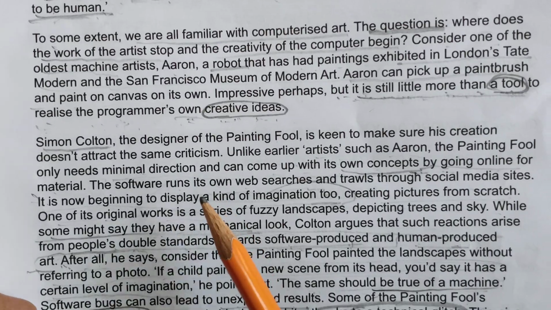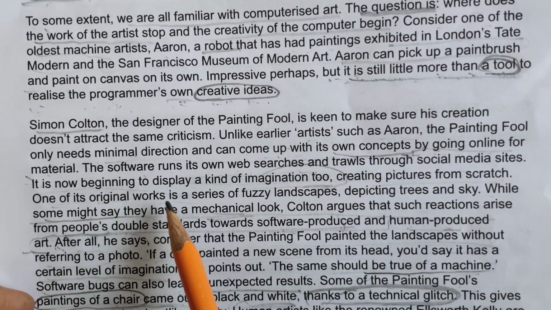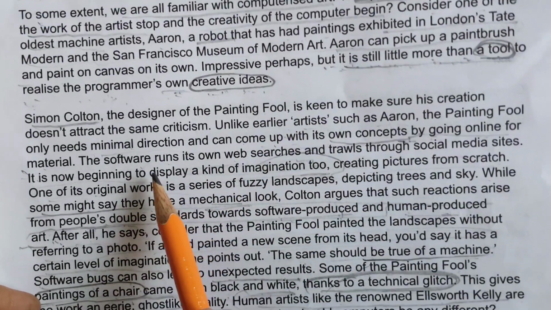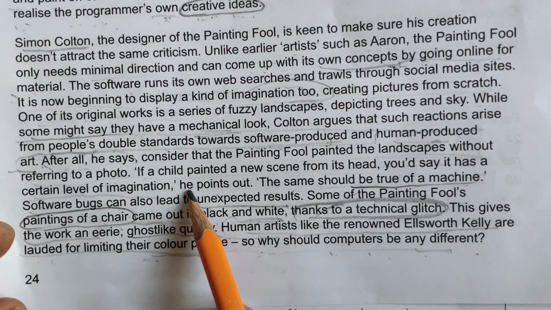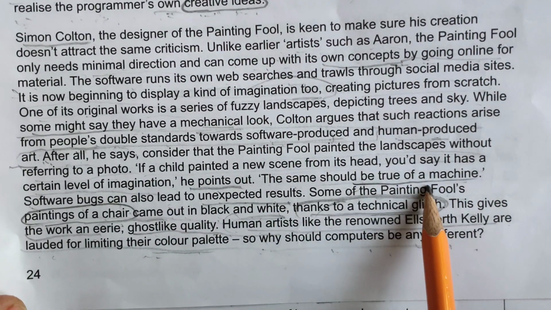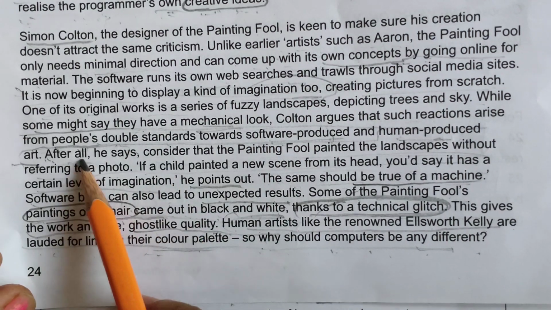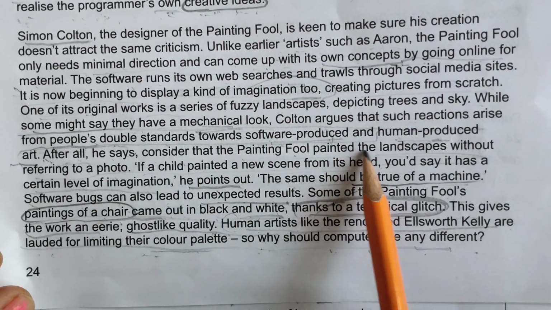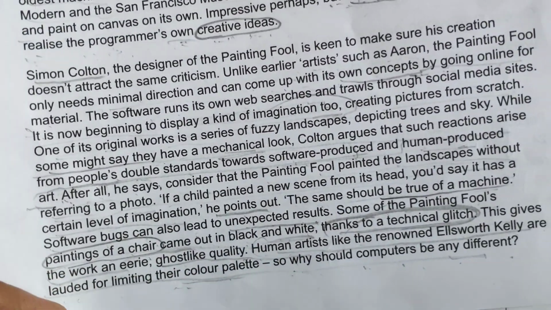Okay, we will be reading the main lines which the writer is saying in the inverted commas. He points out, okay, the same should be true of a machine. He points out, of course, for this. After all, he says, consider it painting the landscape by referring to a photo.